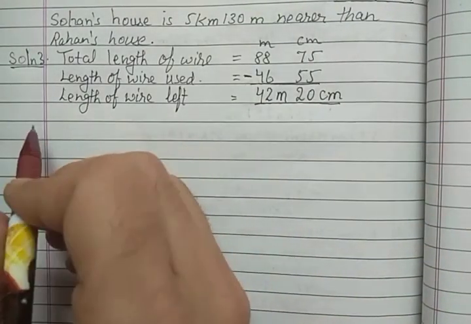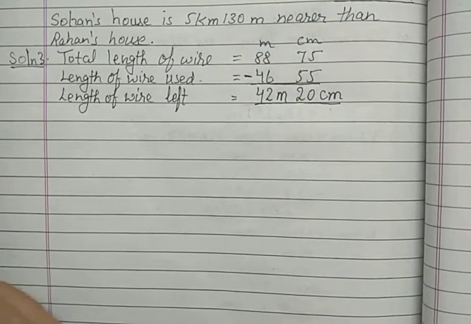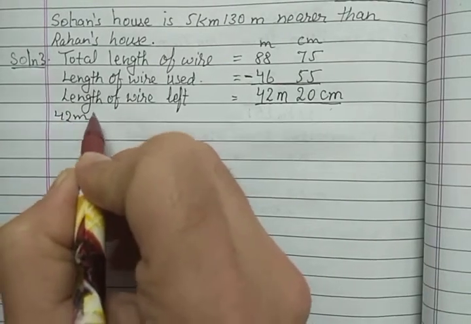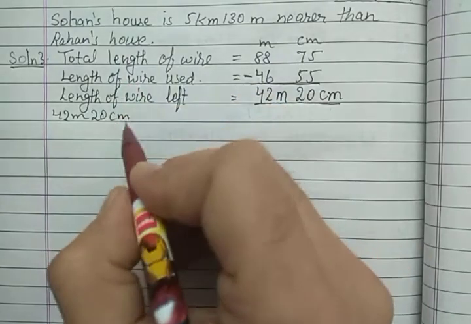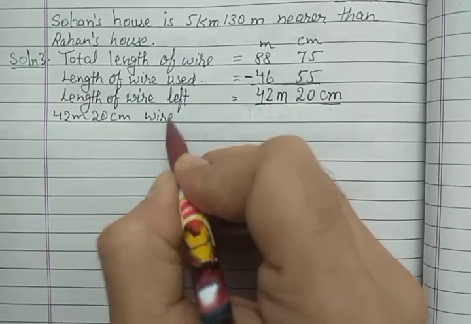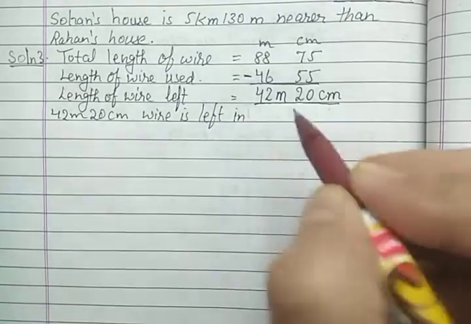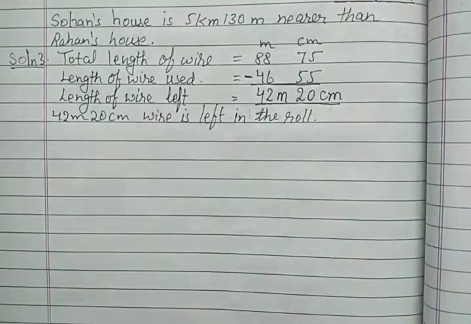So we will write the answer. As the question is how much wire is left in the roll, 42 meters 20 centimeter wire is left in the roll.